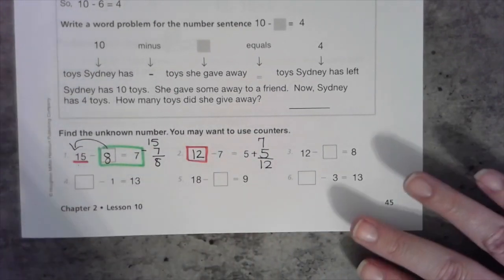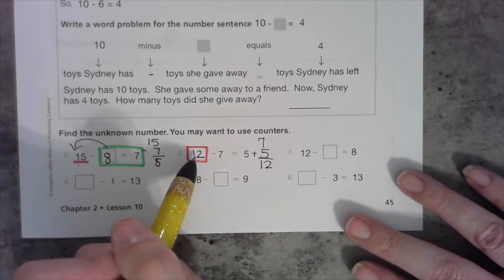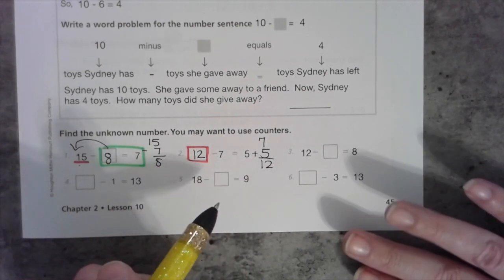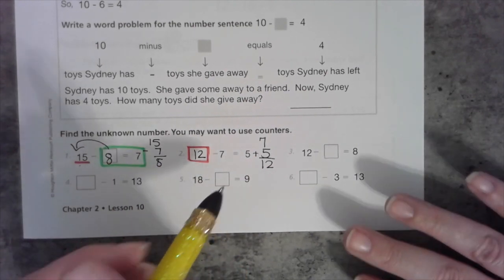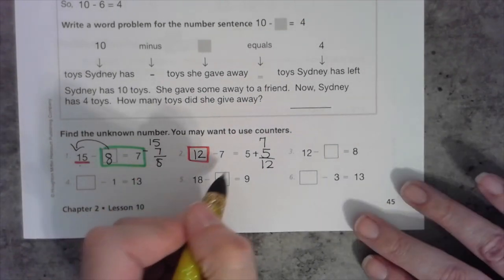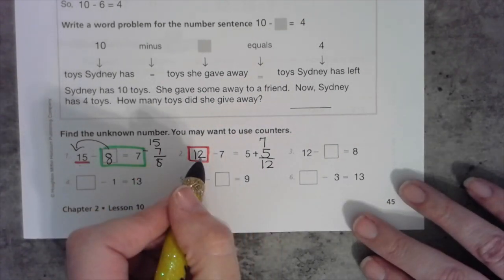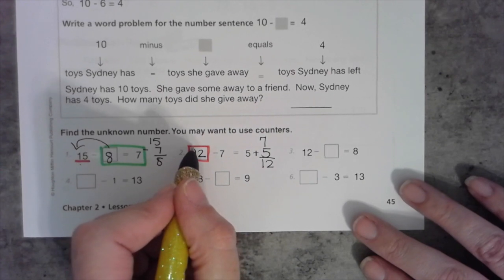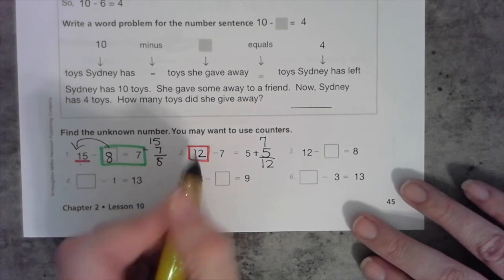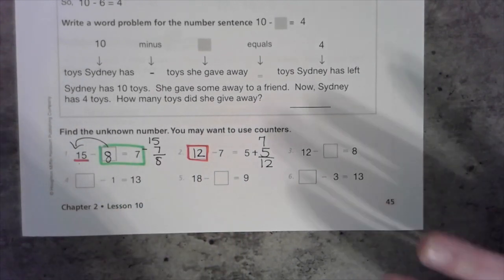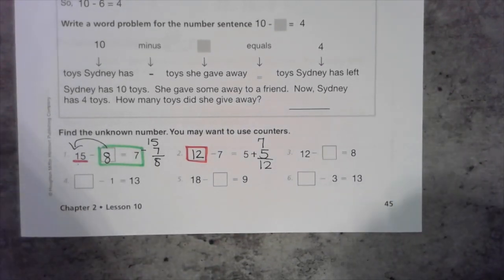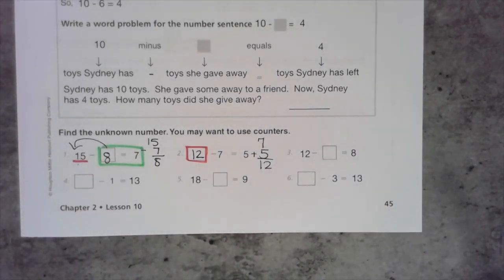Now let's look at this and see if it's reasonable. 12 subtract 7 equals 5. Yeah, that's reasonable. What if I had done 7 subtract 5 is 2, and I had 2 subtract 7 equals 5? Is that reasonable? No way. You can't do that. Let's look at the next one.